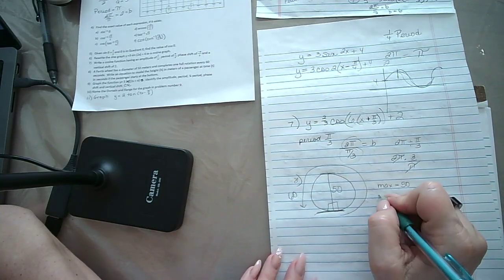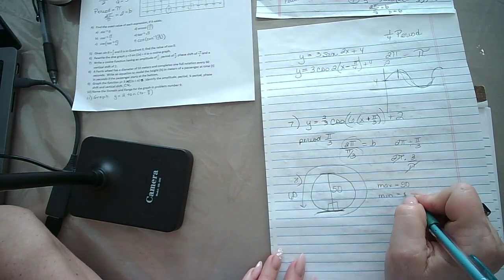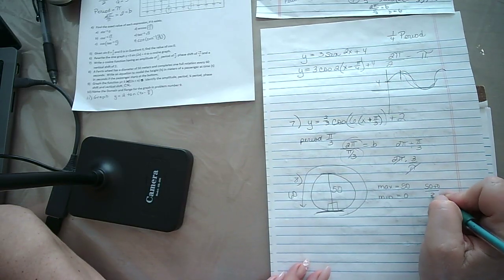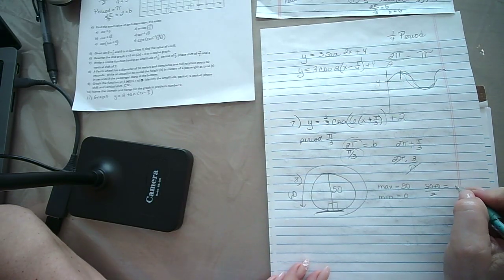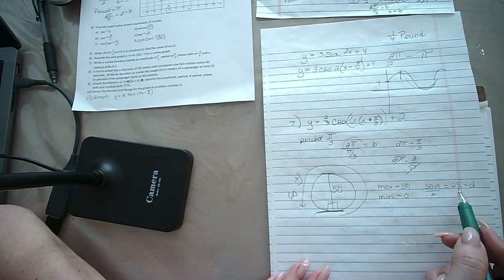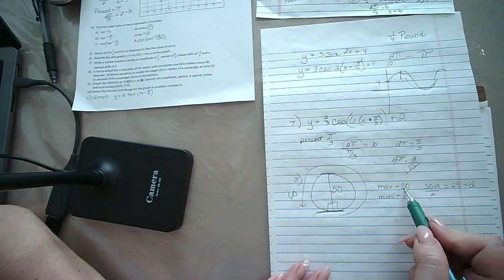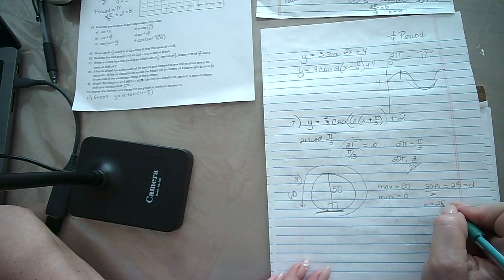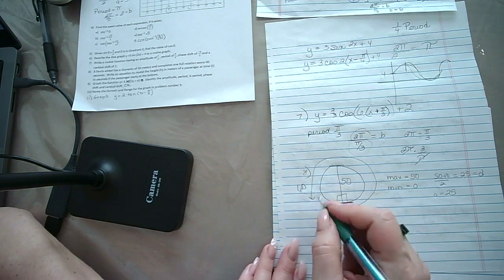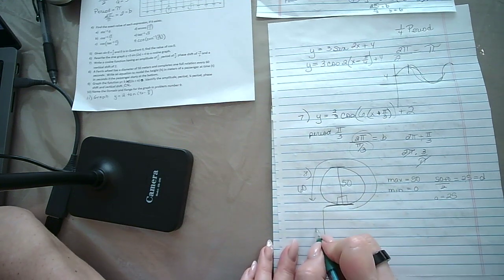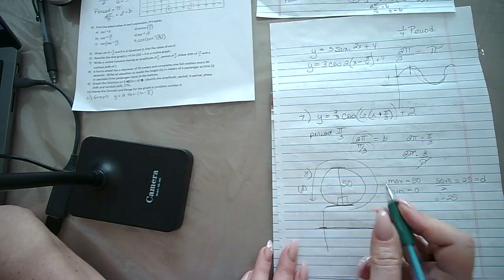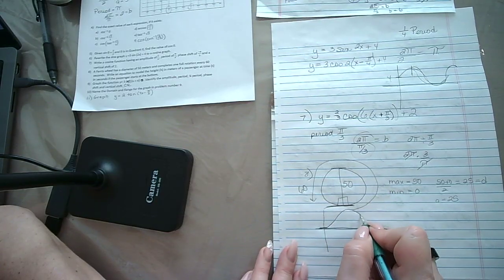The minimum is 0, making our D 50 plus 0 divided by 2, equals 25. So 25 is our D, which if the middle is 25 and the highest is 50, that means our A is also 25. So remember guys, 9 times out of 10 it's going to be a cosine graph, because you're starting at the bottom, you're going to go around and come back down.